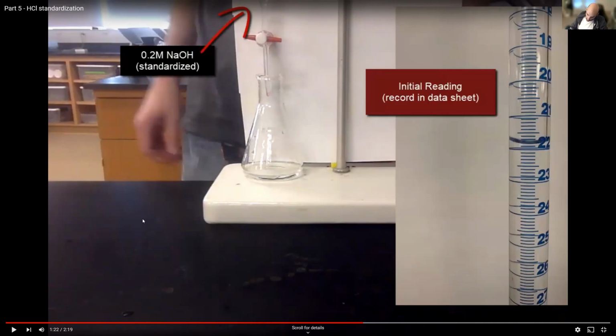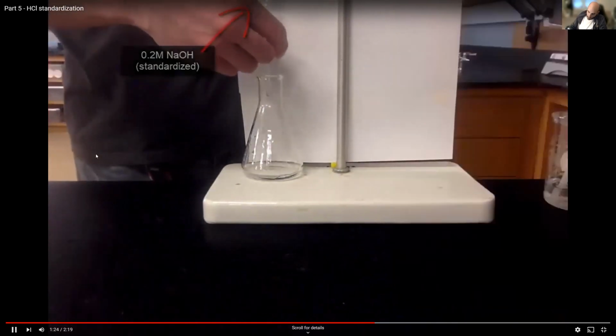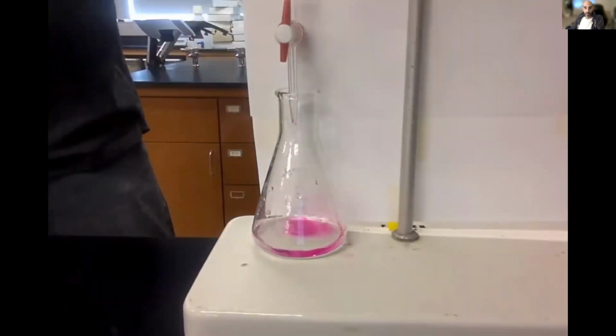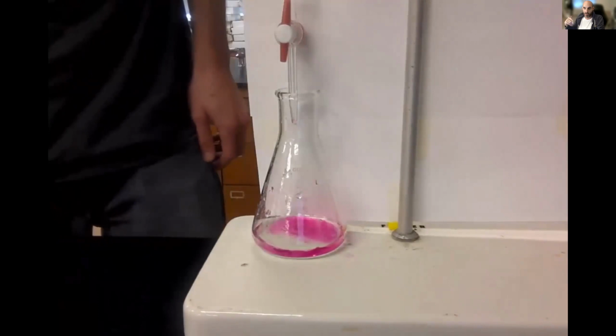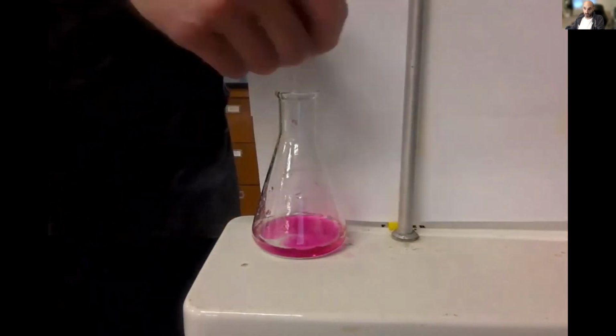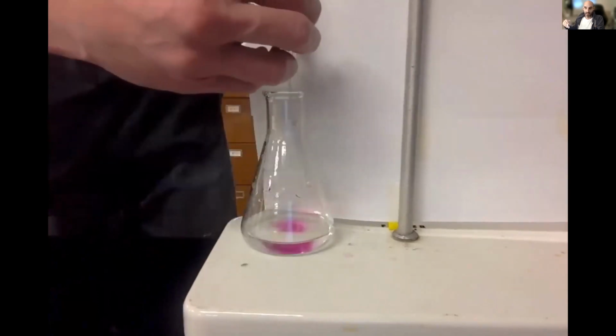21.82. So 21.82 milliliters. Again, this is my initial volume. So now I'm going to start the titration. Notice that it's turning pink. And because I know the concentrations are about equal, I'm going to add most of it right up front. This thing is turning pink. That's good news. And when I mix it up, they react, and it completely goes away.